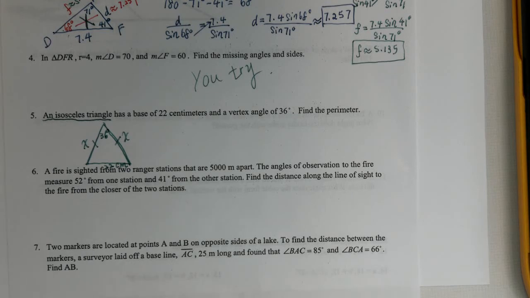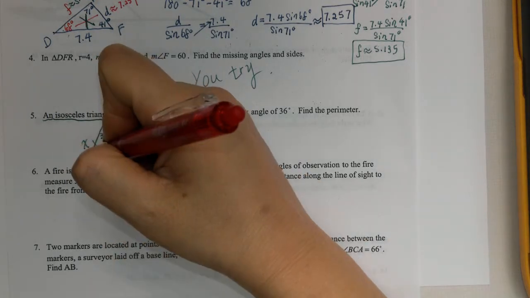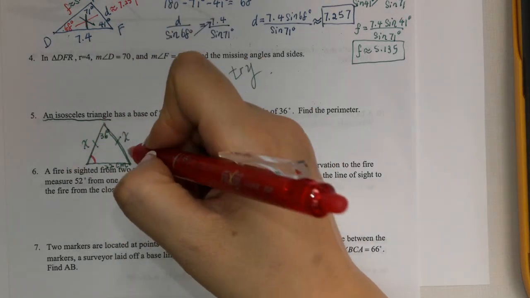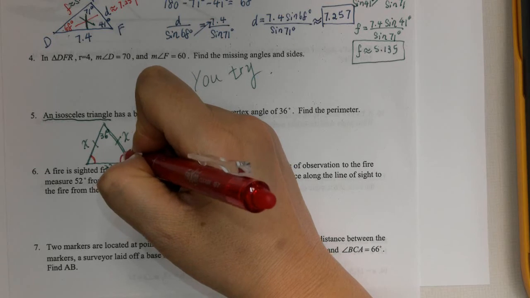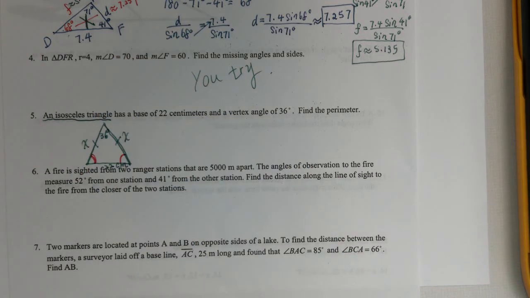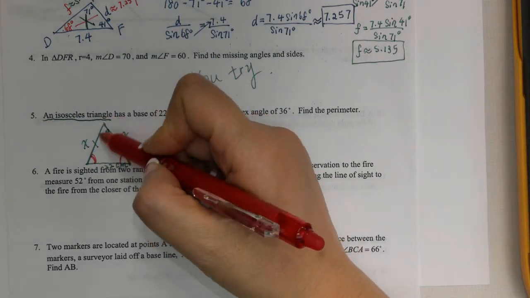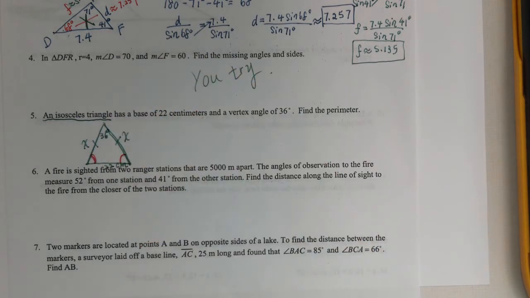Now, do you have a chance to find the measurement of the base angle? This is called a base angle. What happened to those 2 angles? They are congruent. They're the same because when you have 2 sides congruent, 2 angles will be congruent. That's one of the rules from geometry.